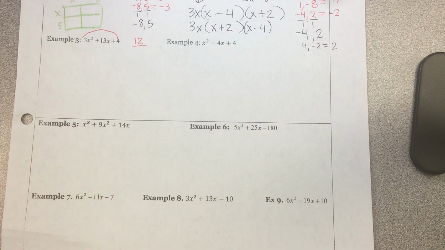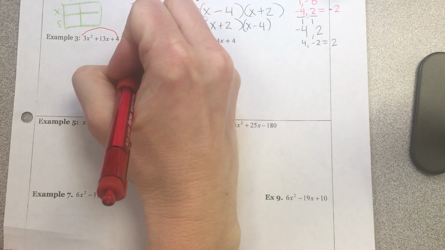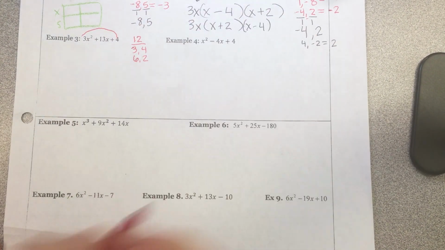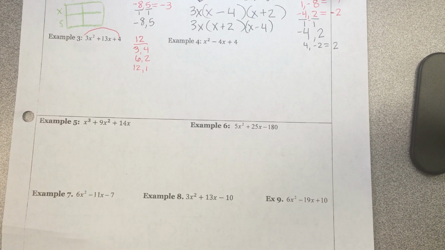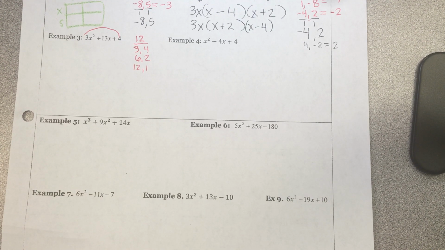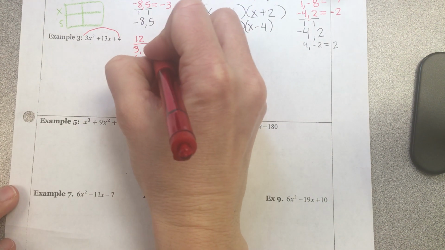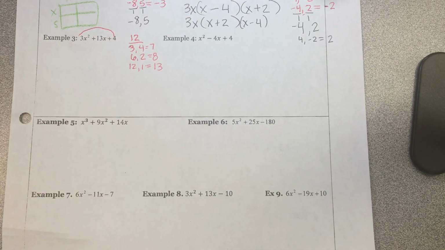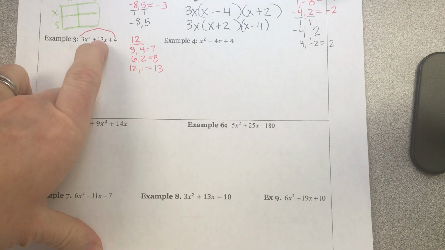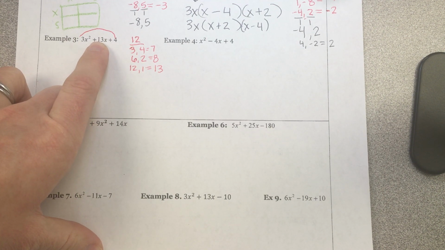Okay, and it's positive. All right, what multiplies to give me positive 12? 3 and 4. 6 and 2. 12 and 1. Okay? After we make our list, what do we do with them? Add them. Okay, so that'd give me 7, 8, and 13. Which one do I want? The one that gives me 13. Look in the middle. You're looking for that number.